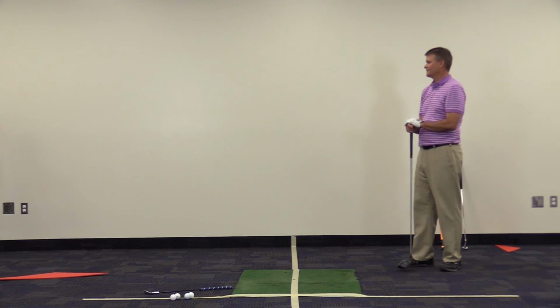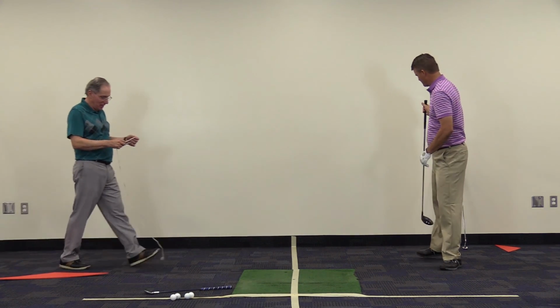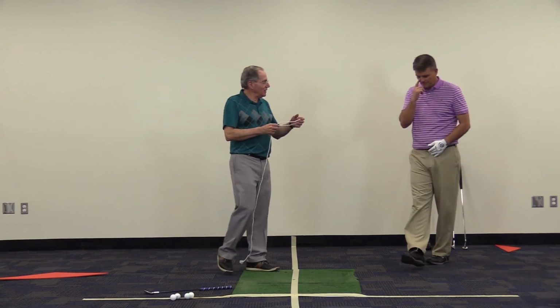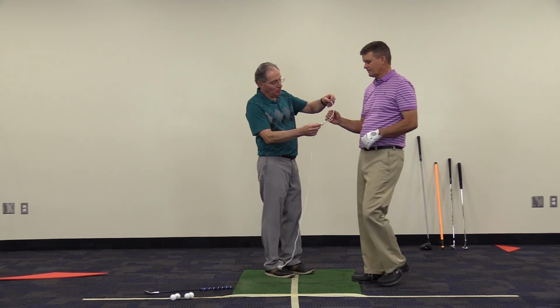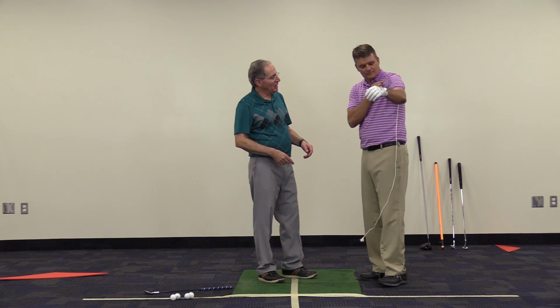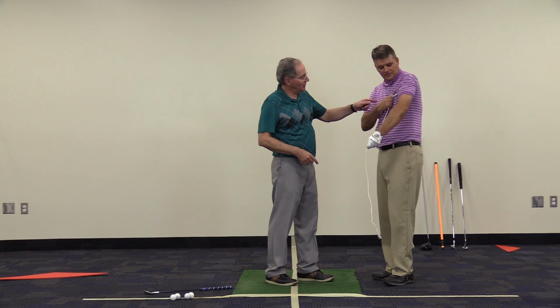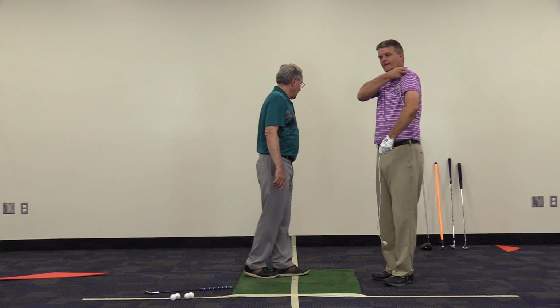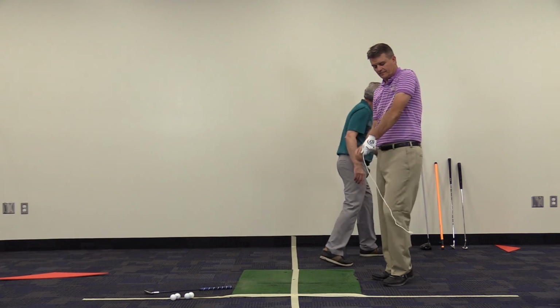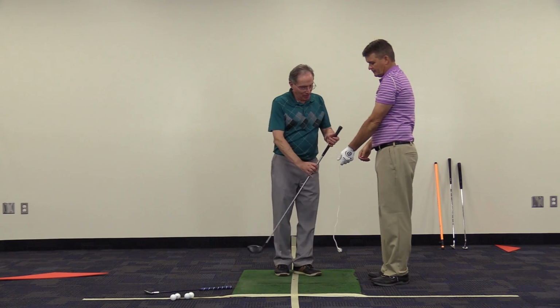So I'm just going to get this piece of string here, and you put this with a lasso around the left shoulder, and make that tight, snuggle it up. And then you take your club, just to get the idea of the length of your left arm.